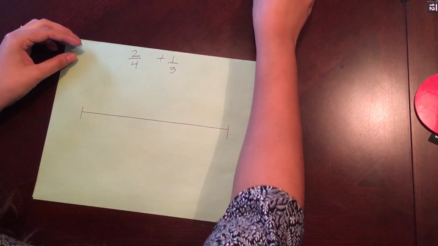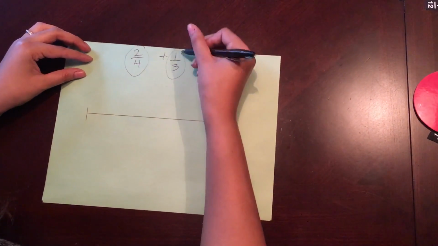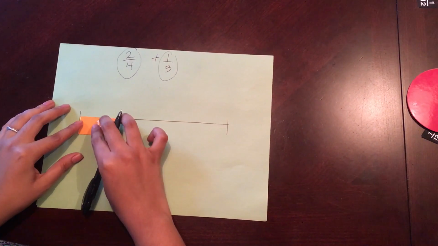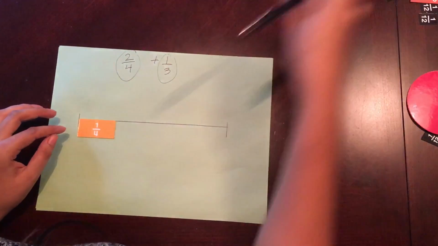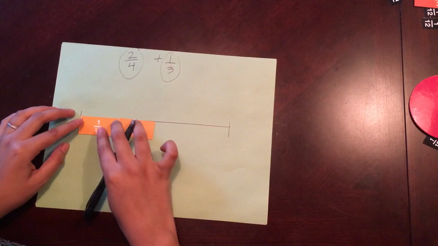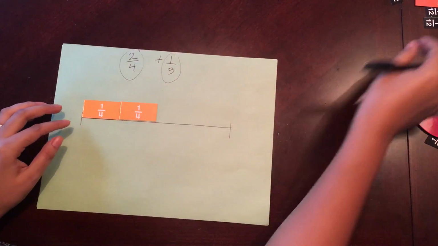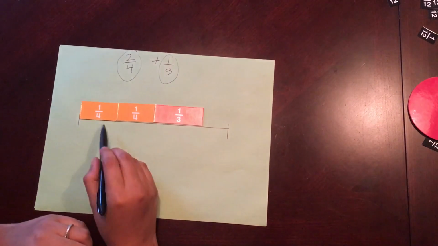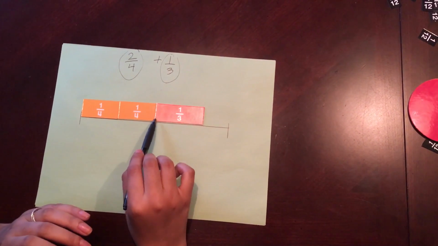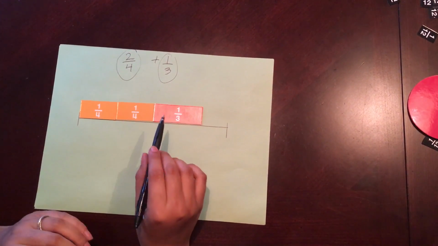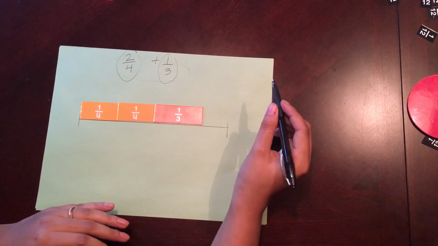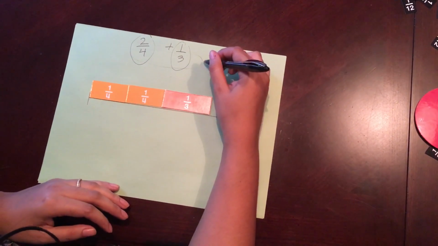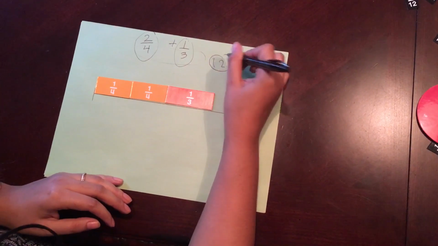Okay, so we have 2/4 and 1/3. So let's get 1, 2 or 2/4. We can just move it up here. And our 1/3. So we know what we learned is we cannot add when our denominators are different. Correct? So we learned that the common denominator in this, the number was 12, right?